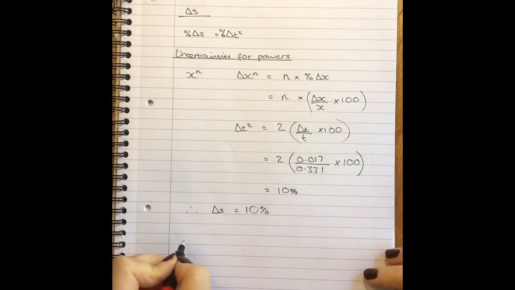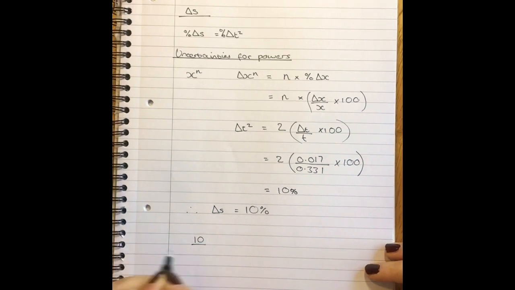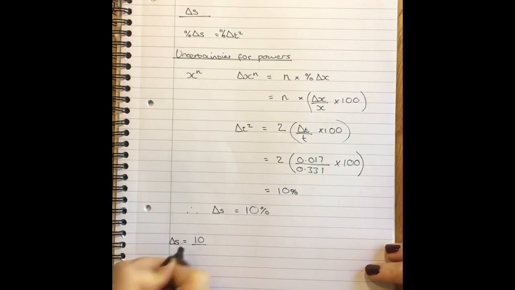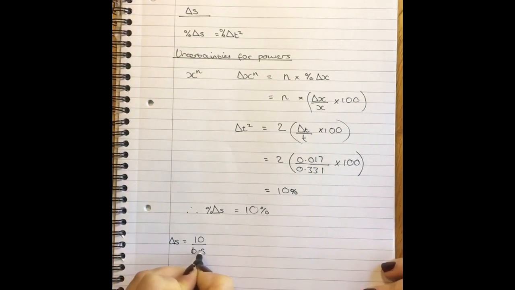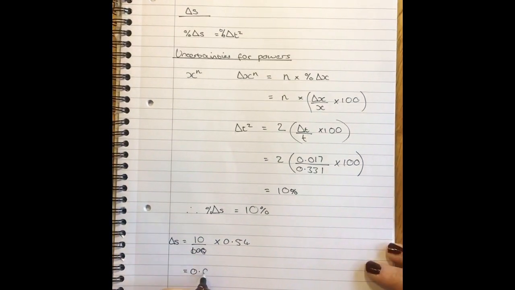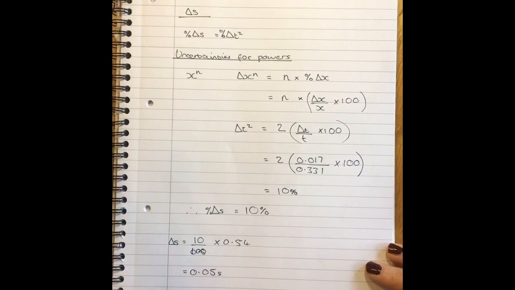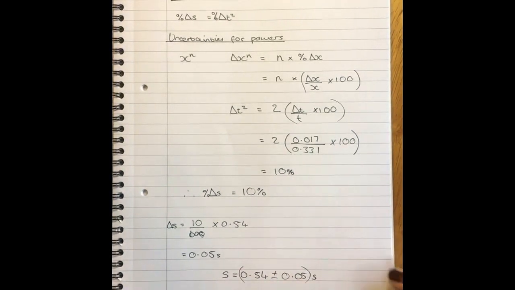So my S was 0.54, so that is percentage delta S, 10 over 100 times 0.54 equals 0.05. Then my final value for S equals 0.54 plus or minus 0.05 altogether.